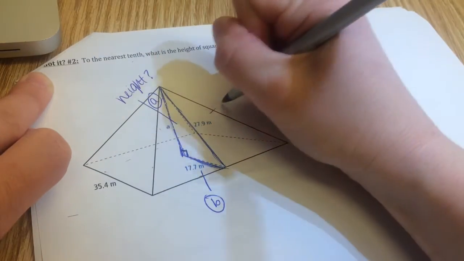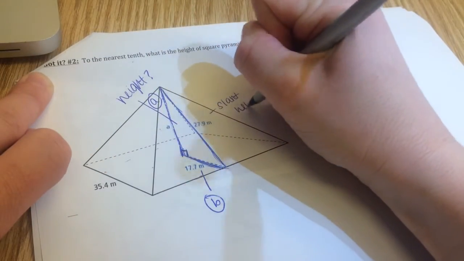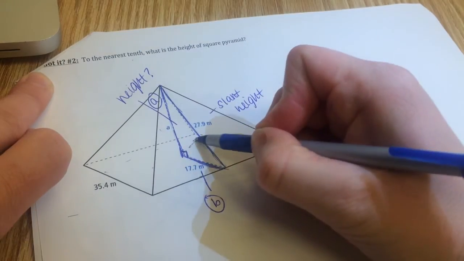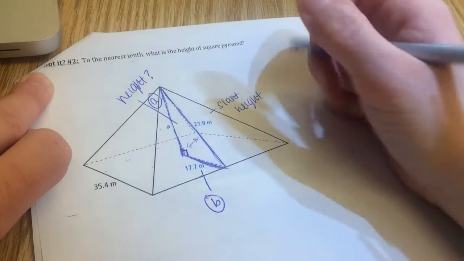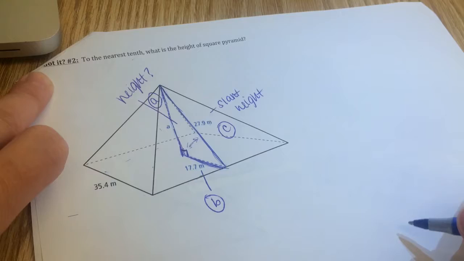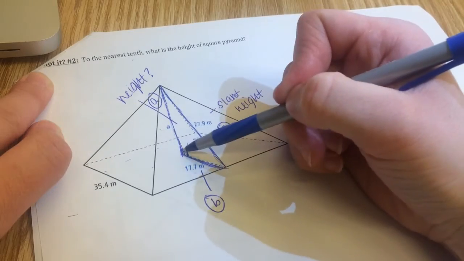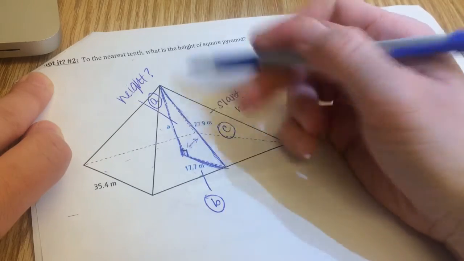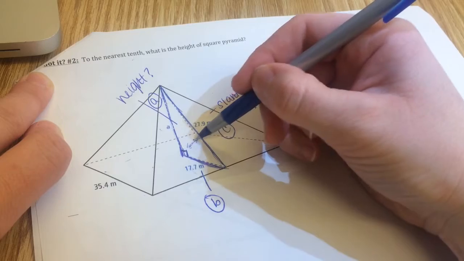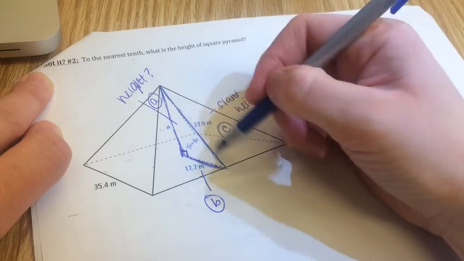Here, our slant height is our hypotenuse, right? Because it's opposite the right angle. So this is going to be C, this side. Remember, the two legs, the ones closest to the right angle, are A and B, and then the hypotenuse opposite the right angle is always C.